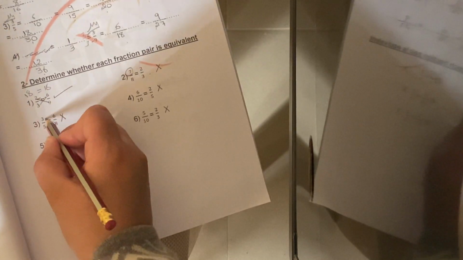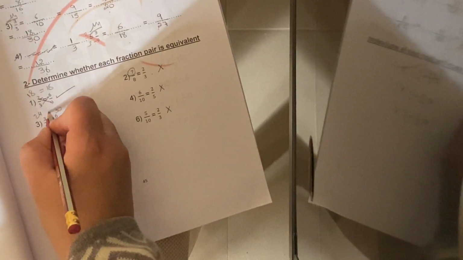Here, 3 over 5 and 6 over 8. I will do scissors. 3 times 8 is 24. 5 times 6 is 30. The 30 is greater than the 24, so they are not equivalent because they are not equal.